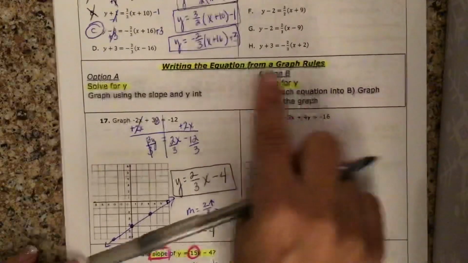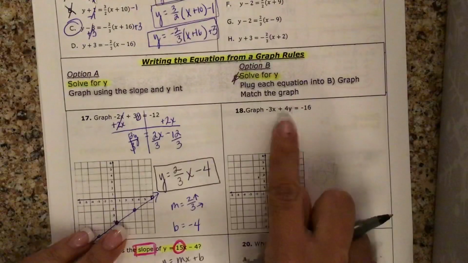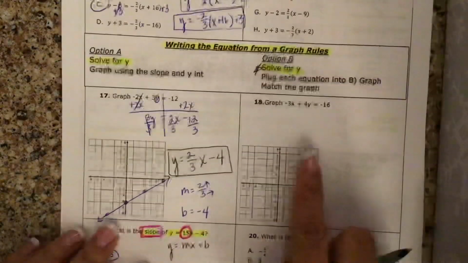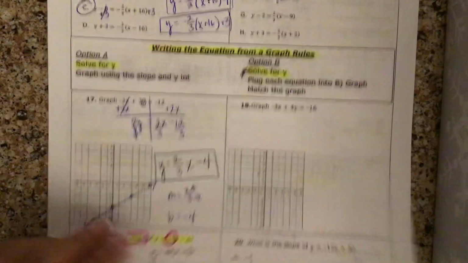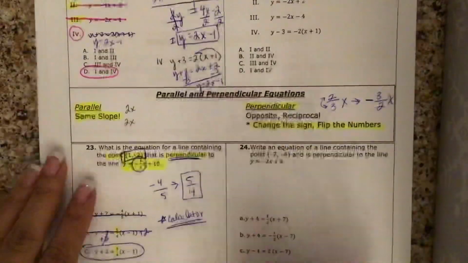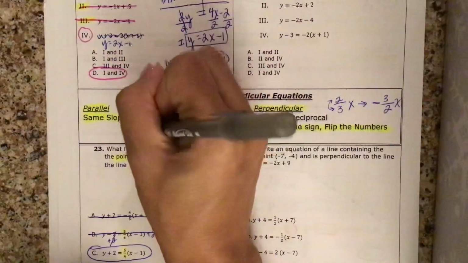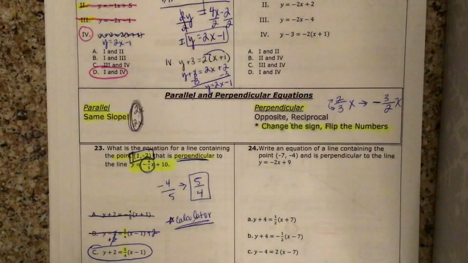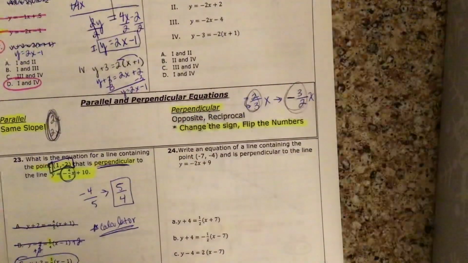Then we talked about writing the equation from a graph. We have to solve for y if there is a graph. Then you could either graph it by hand, or you could graph it by plugging it into the graph in the calculator. Very easy. Then the last thing we did today was parallel and perpendicular equations. Parallel means the same slope, means the slopes are the same. Perpendicular means they are opposite. Reciprocal means they're opposite signs, they change their signs, and then the numbers are flipped.